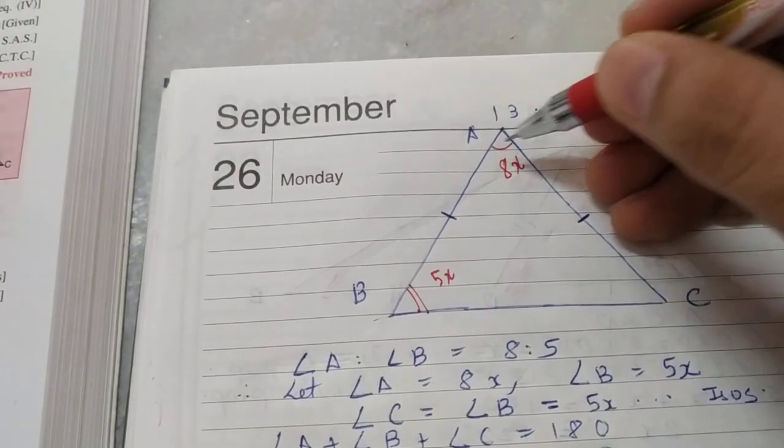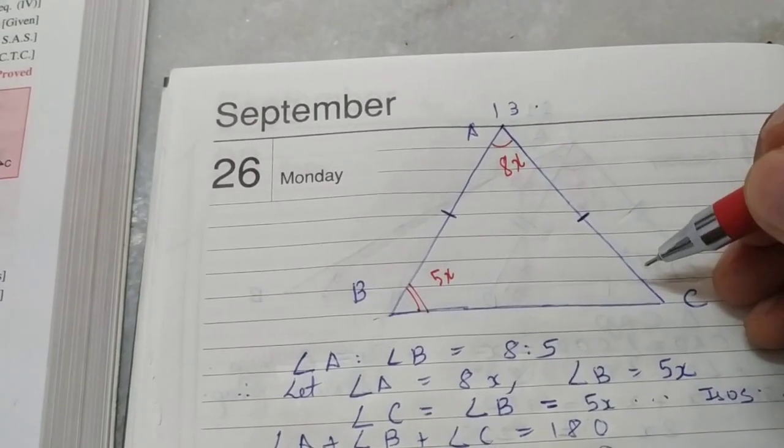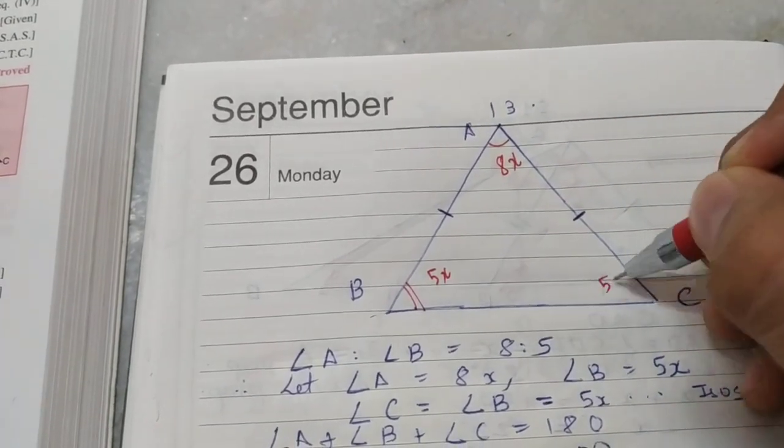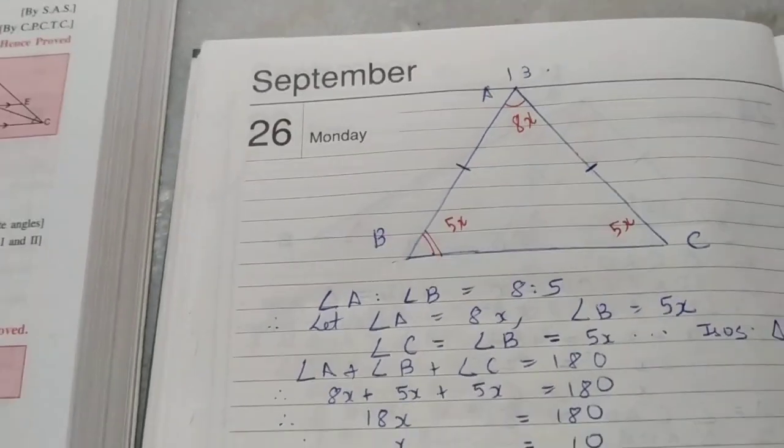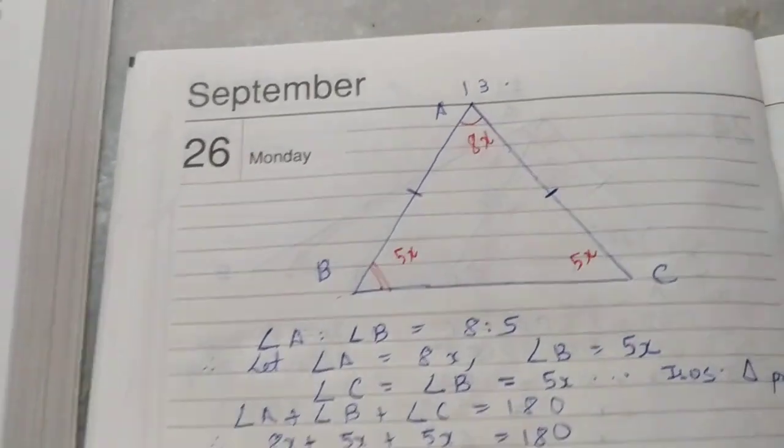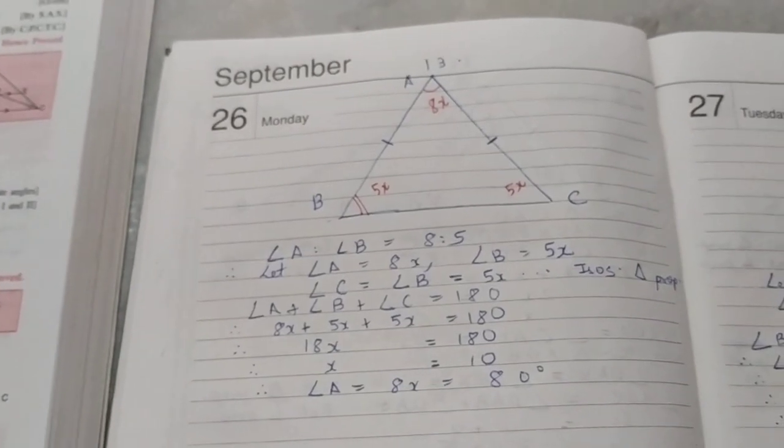And it's an isosceles triangle, so this angle is equal to this angle by isosceles triangle property. So even this is 5x. And then angle sum property is 180, get the value of x, substitute and get the value of 8x, which is 80 degrees, as you can see in the solution.